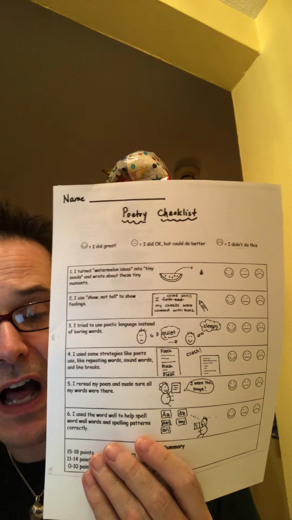Did you make sure that all the words were there? Did you spell the words correctly? You still have to spell correctly in poems. Remember, punctuation is up to you. And it just gives you a little checklist to follow. What I want to talk about today is editing and revising.